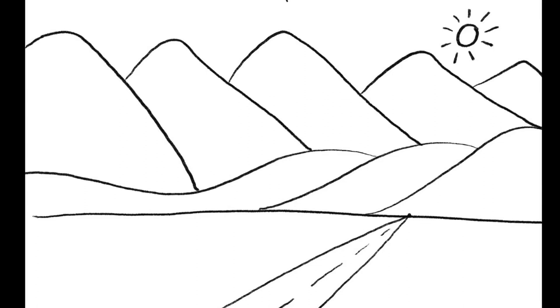We have one long horizontal line representing our horizon with one point. That will be our one-point perspective. Notice how all the lines are drawn to that one point. Let's add some more detail.